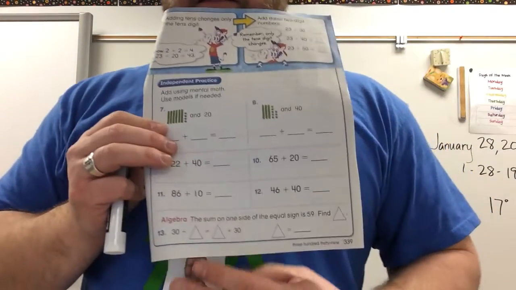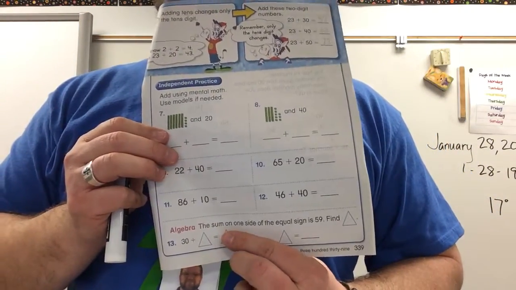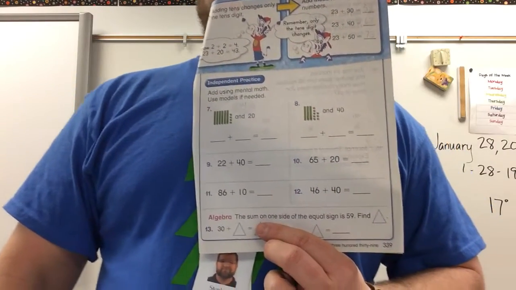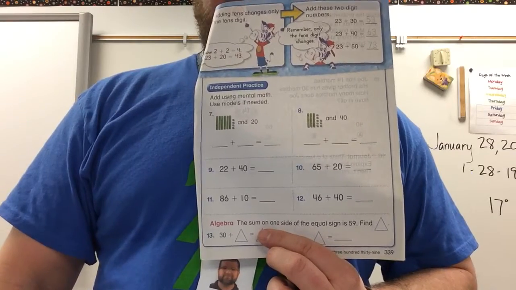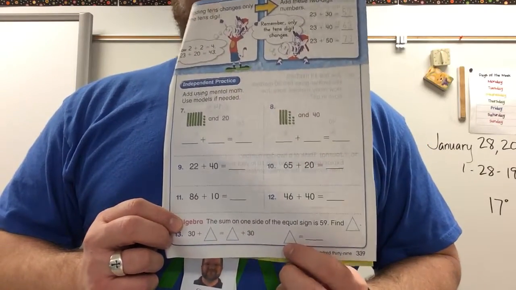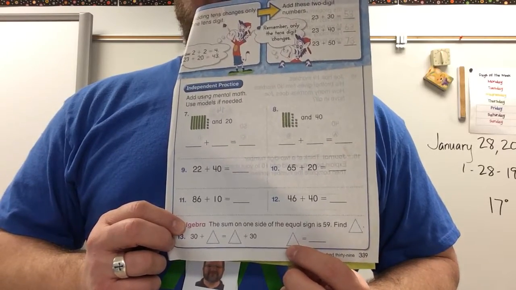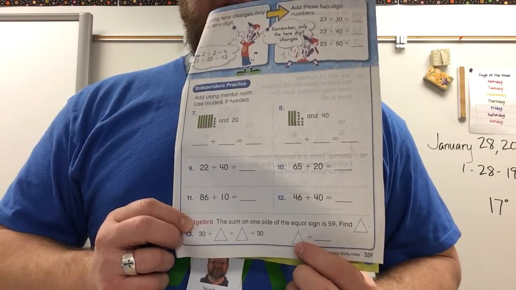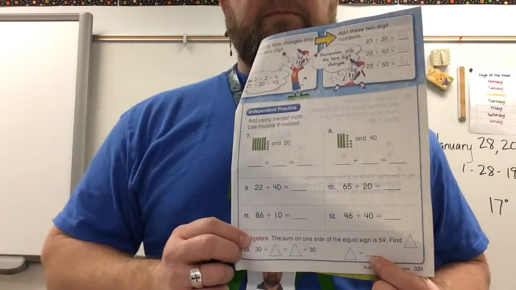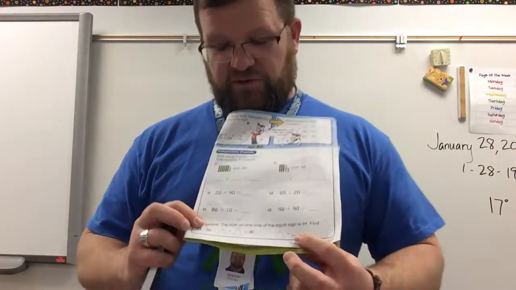Now, they're telling us that 30 plus triangle is the same as 59. Okay? So how much is the triangle? What plus 30 makes 59? So the triangle is what? Pause the video. Do number 13.